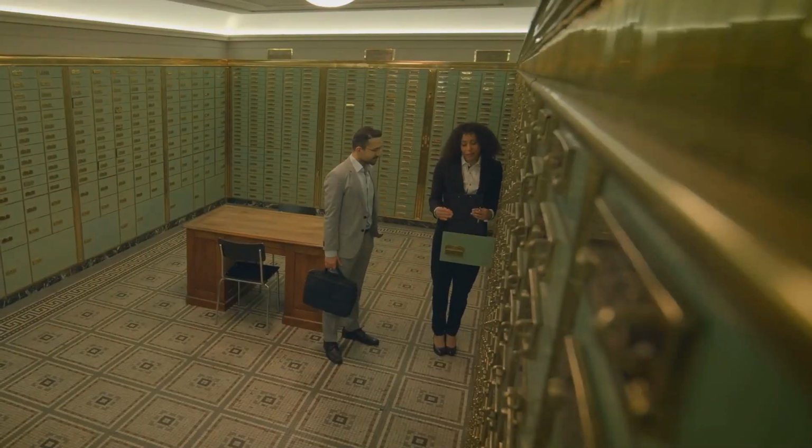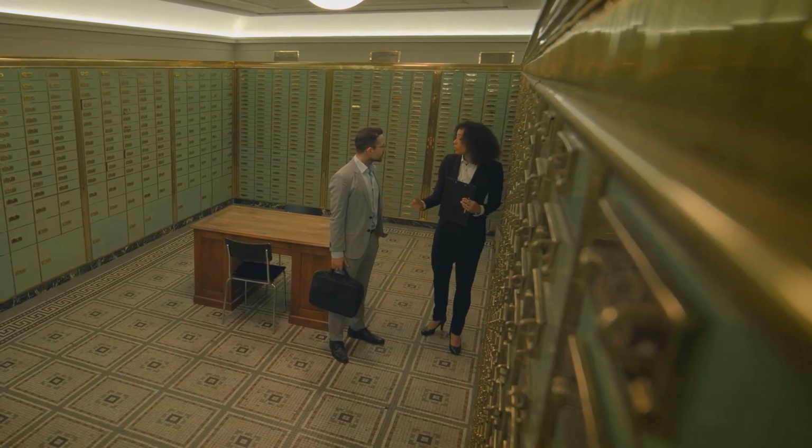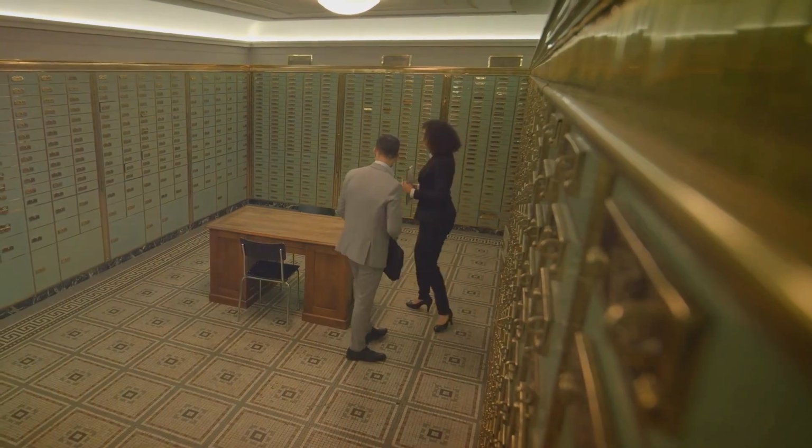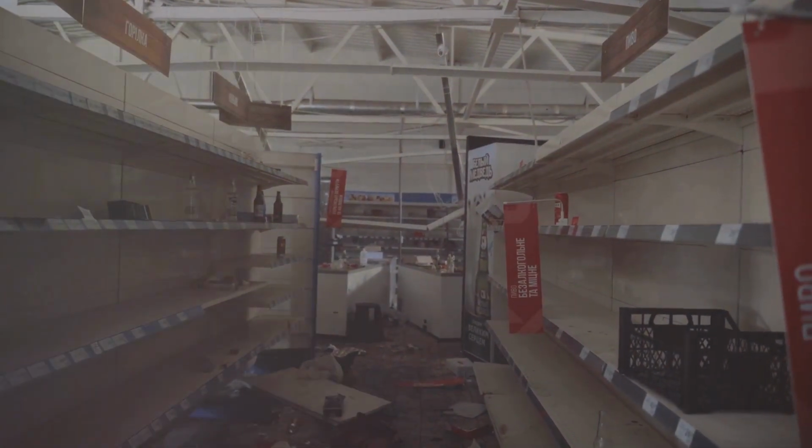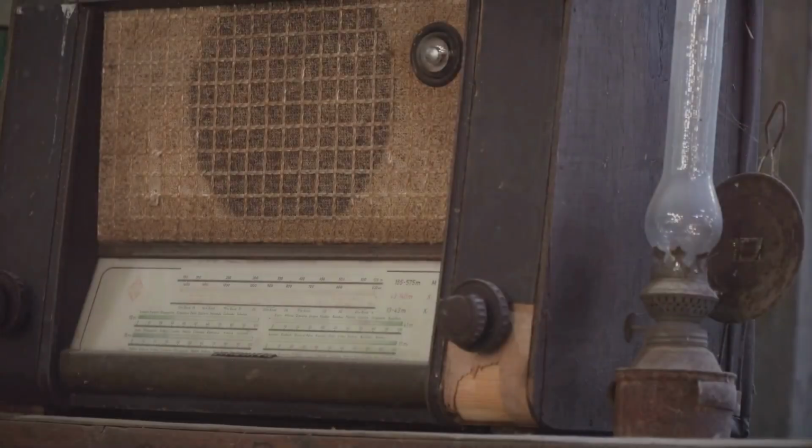The banking system, already weakened by the crash, went into a tailspin. Banks, unable to collect on loans and facing panicked withdrawals, began to fail at an alarming rate. This further contracted the money supply, making it even harder for businesses to operate and for people to make ends meet.